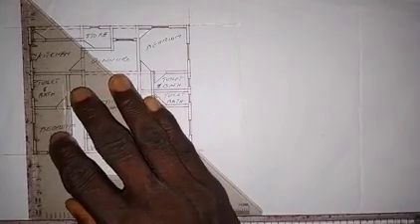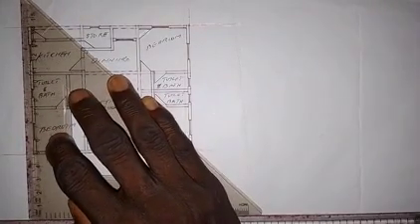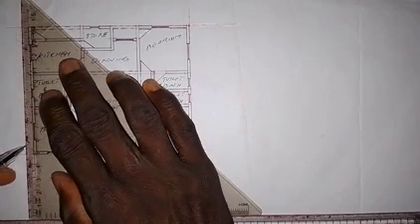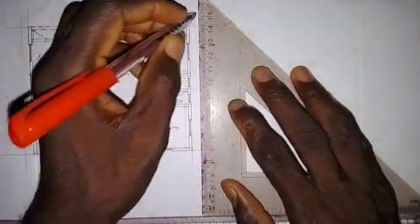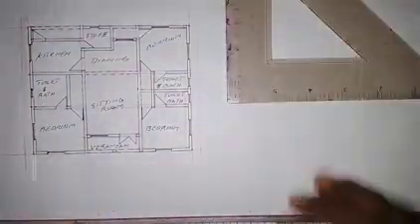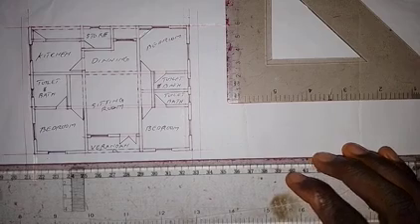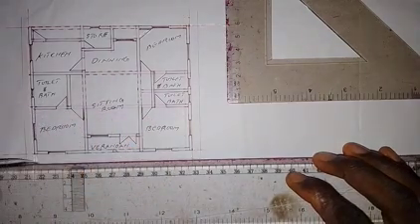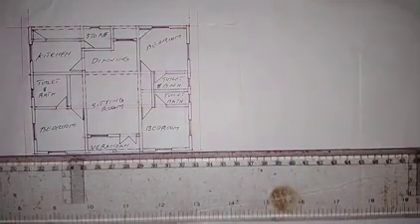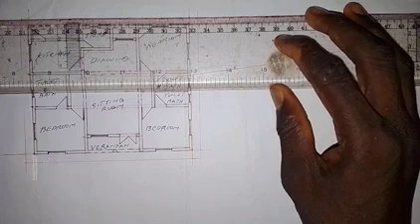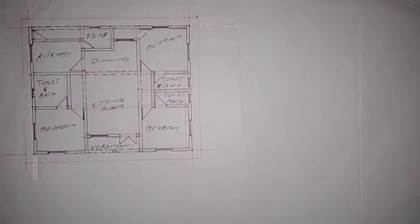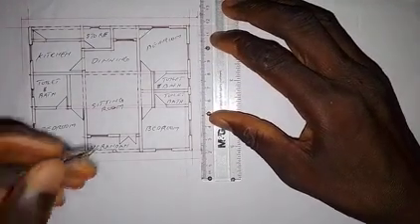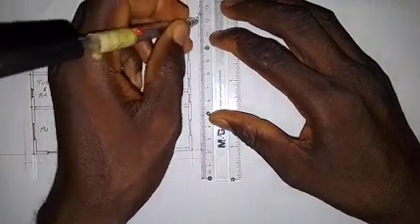Then here we are going to draw this as a vertical line. We also draw this as a vertical line. Then here we draw a horizontal line. Then here we draw a horizontal line. Then we do this as a short dashes line.